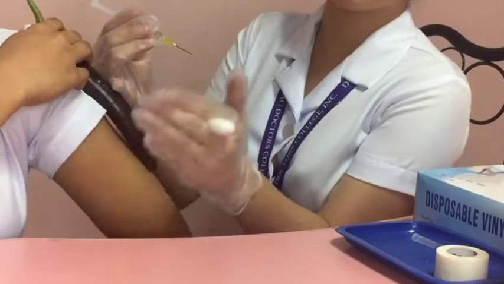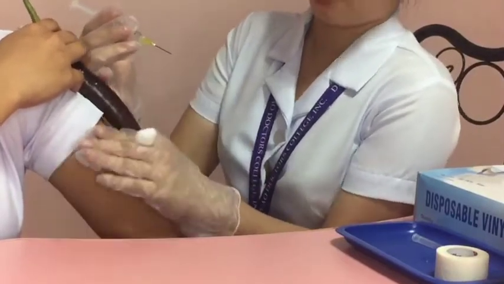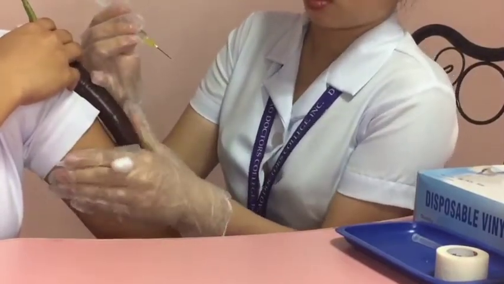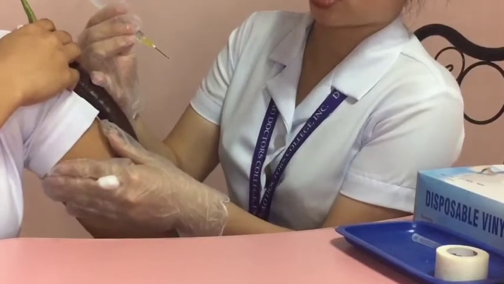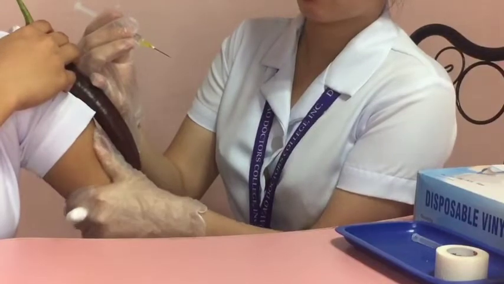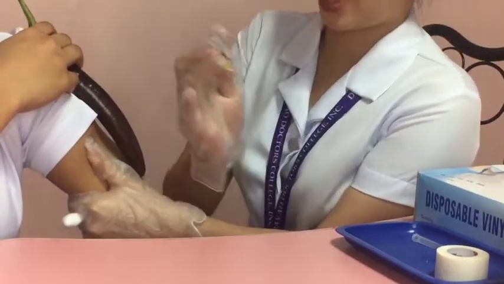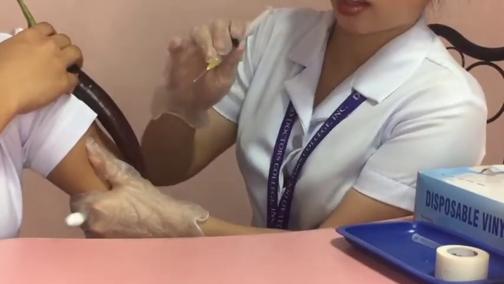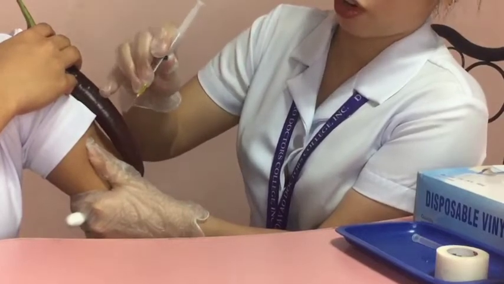So this is how you do the Z-track technique. You can pinch this part of the forearm to this side, then inject the medication through the forearm.